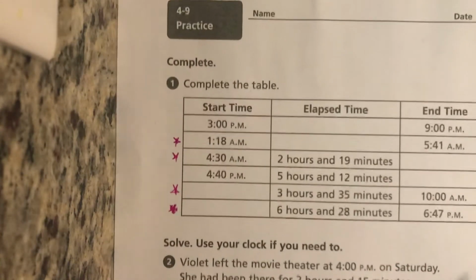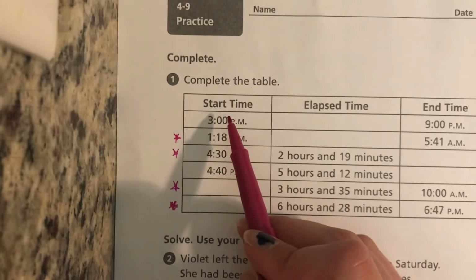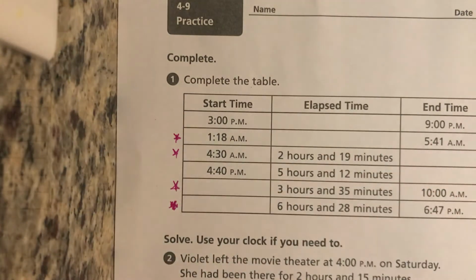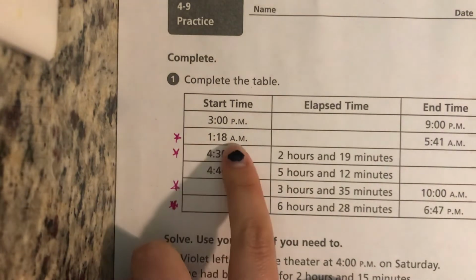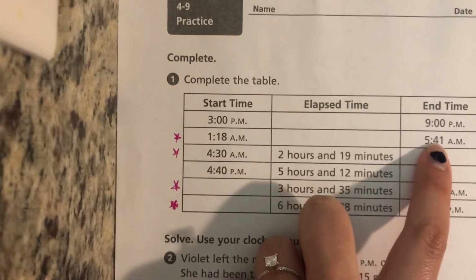Here on the next page, you have a table. Sometimes it will give you the start time, sometimes it will give you the elapsed time, and sometimes it's going to give you the end time. You have to figure out the missing one and fill it in. I'm going to do a few of these examples now. We're going to start with the 1:18 start time and the 5:41 end time.